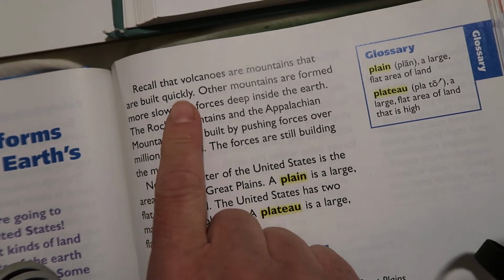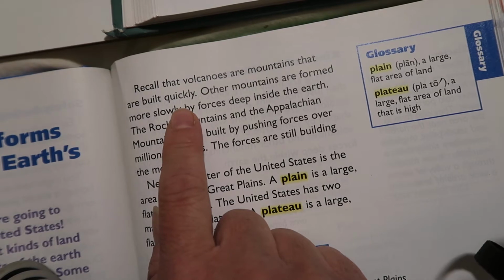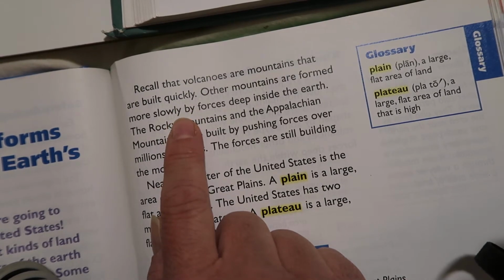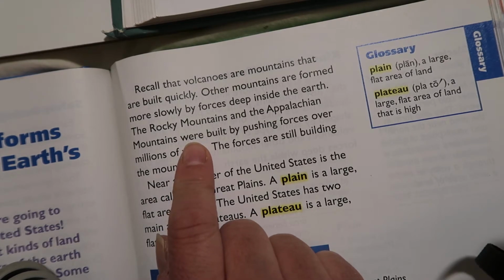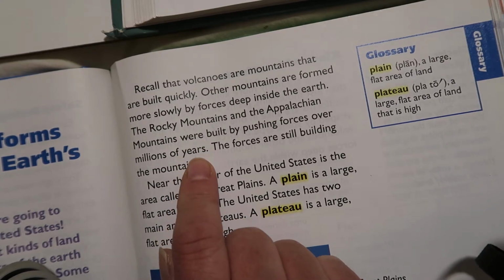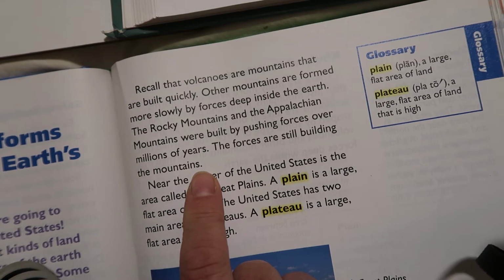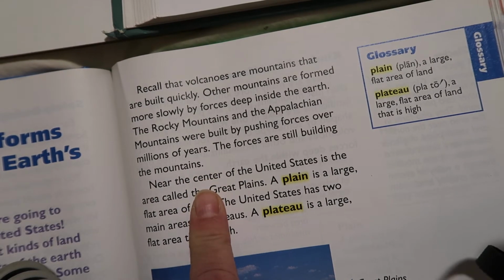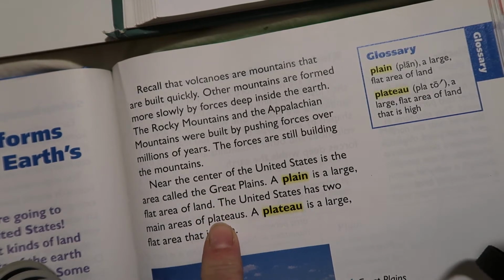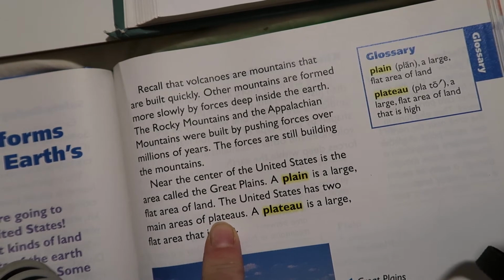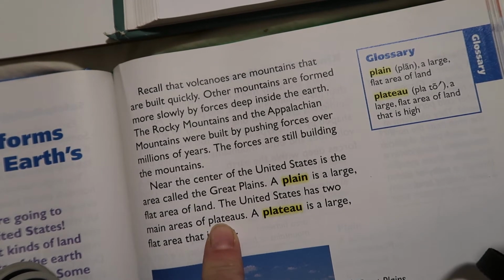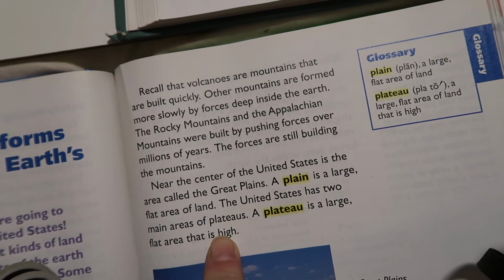So recall that volcanoes are mountains that are built quickly. Other mountains are formed more slowly by forces deep inside the earth. The Rocky Mountains and the Appalachian Mountains were built by pushing forces over many years. The forces are still building the mountains. Near the center of the United States is an area called the Great Plains. A plain is a large flat area of land. The United States has 2 main areas of plateaus. A plateau is a large flat area that is high.